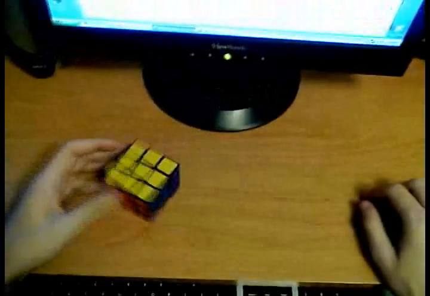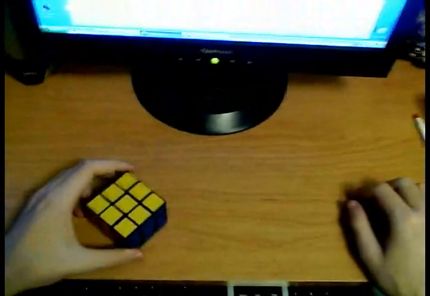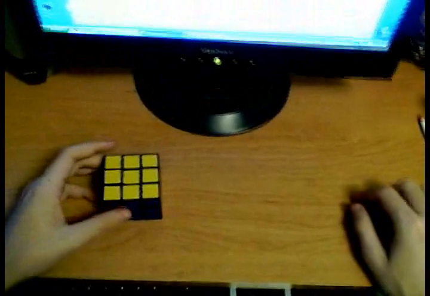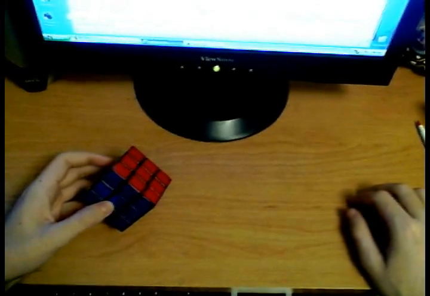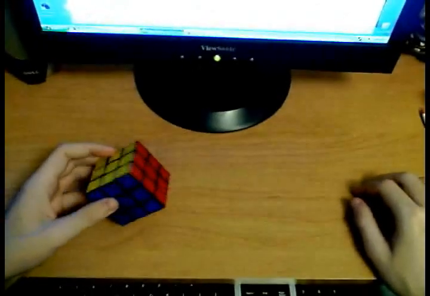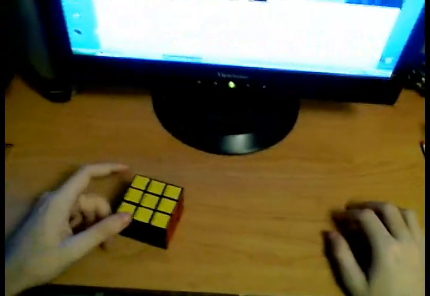I'll basically teach you how to solve it without using any algorithms at all. I categorize this video as an advanced video, but really even a beginner should be able to understand the general concept. The only thing required is a strong familiarity with the notation and some Rubik's Cube common sense. Alright, so before we begin, we have to go over some important things.